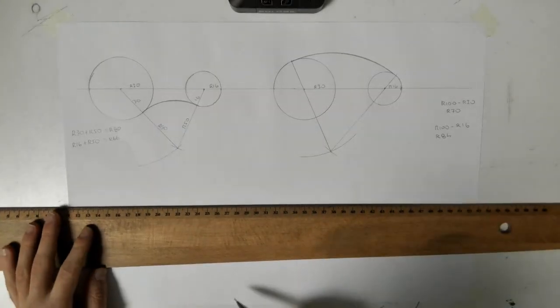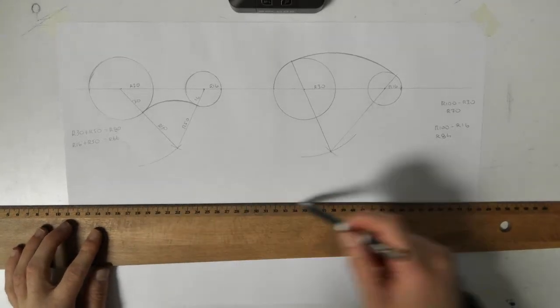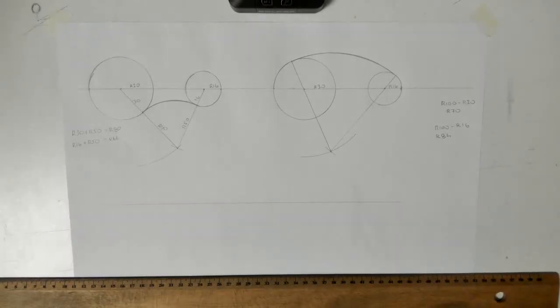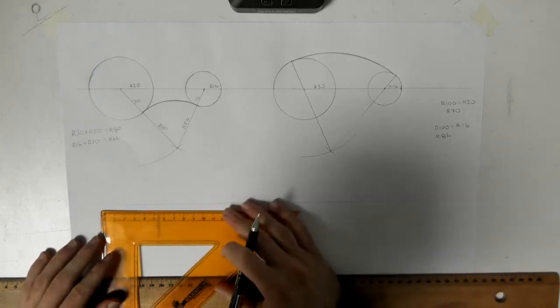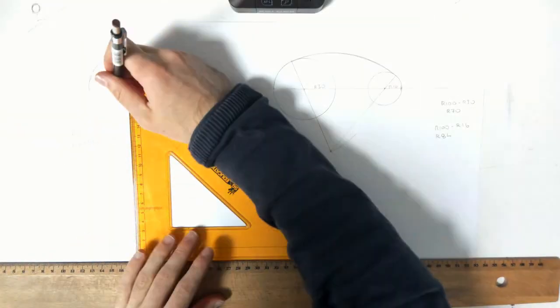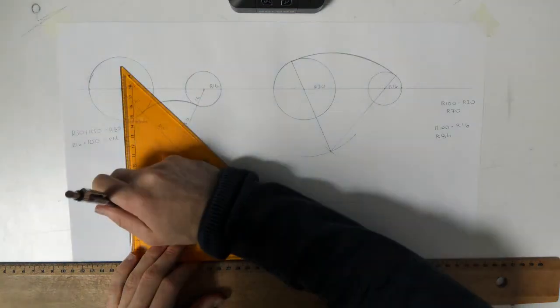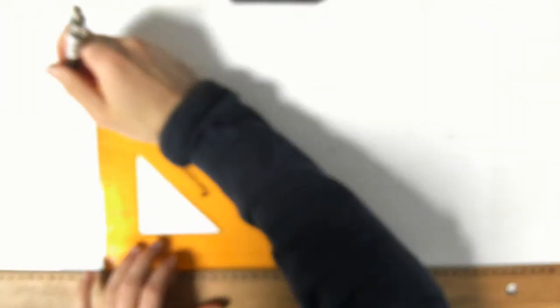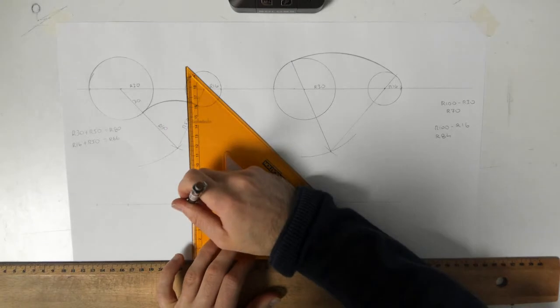So I'll just set that up around here, so the lower half of my page. I'm going to stick my points down here to save me having to re-measure. There's the centre, there's my radius 30, there's my 80mm distance away, and there is for my radius 16.